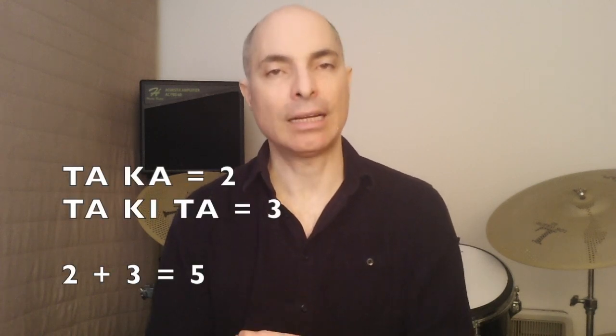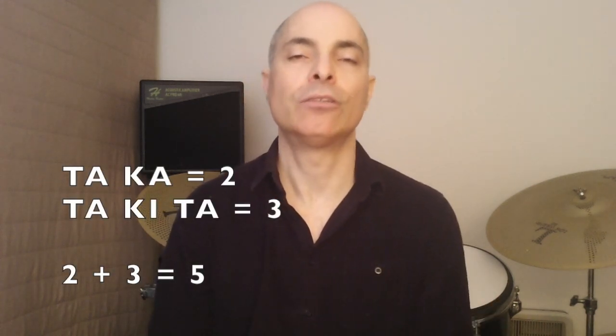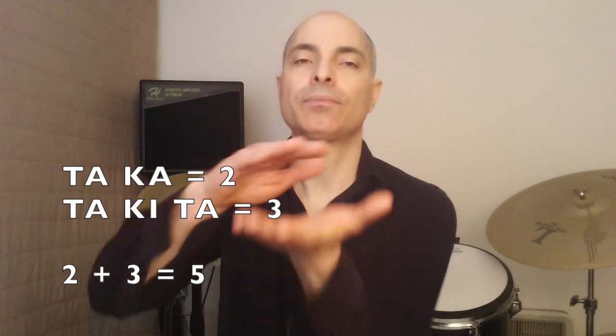Now we're going to assign syllables that will correspond to the beat cycle. Taka plus takita. 2 plus 3. Like this. Ta, ka, ta, ki, ta. Ta, ka, ta, ki, ta. And this is the basic format of this exercise.